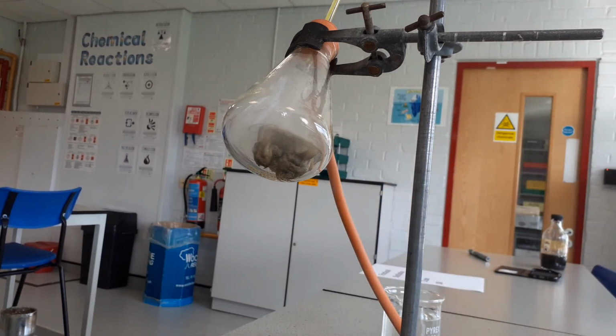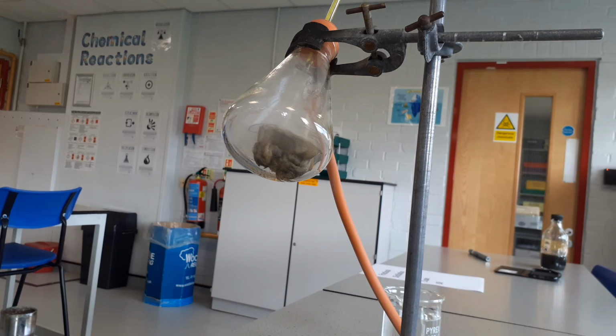Now, what we will do then, we will carry on and do a second fraction which will be up to 120 degrees, holding the temperature there. Then a third fraction we will go up to 180 degrees, hold the temperature there and collect whatever we got. And then finally we will get a fourth fraction at 260 degrees and collect that.